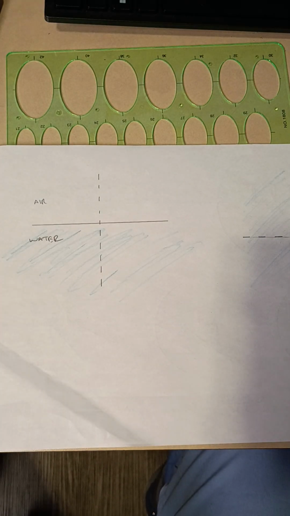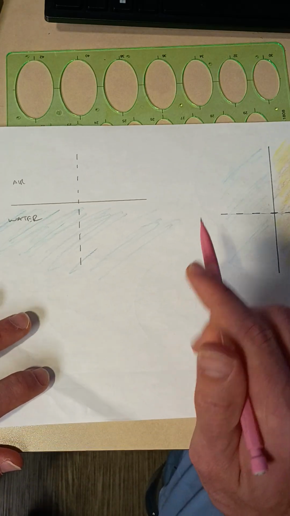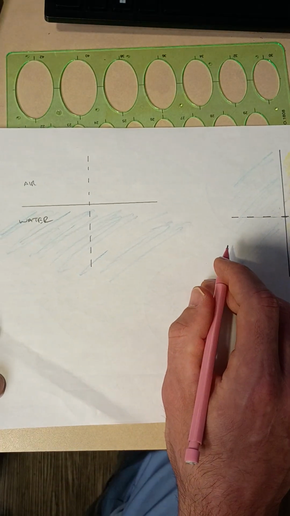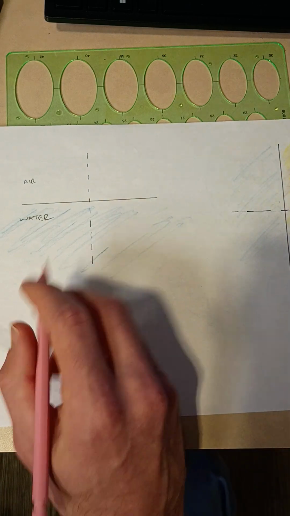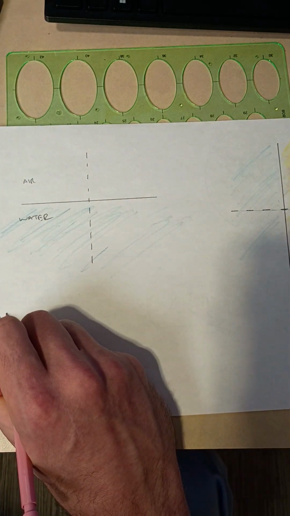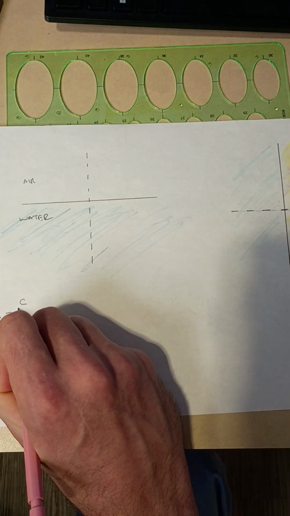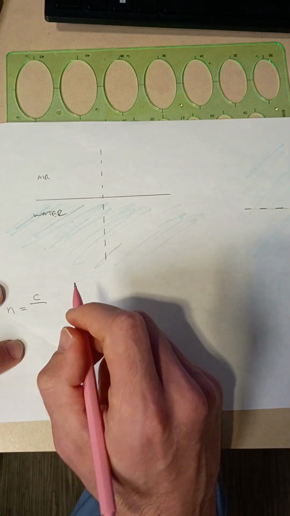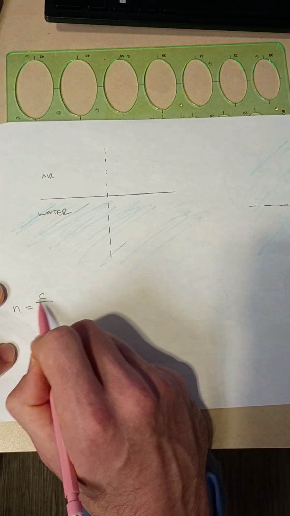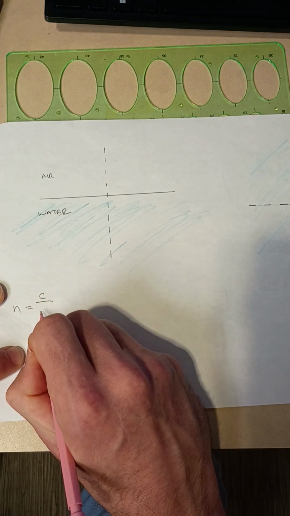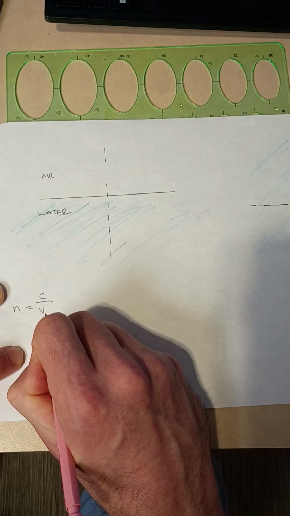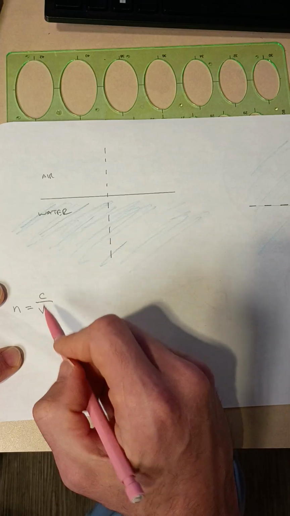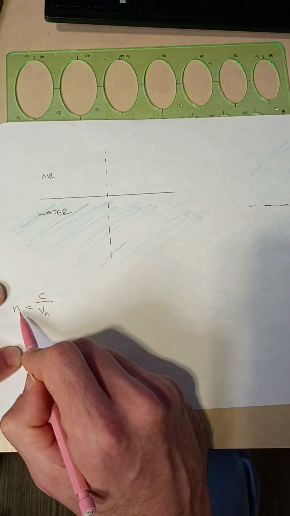So I'll give you some quick relationships real fast. So here are some mathematical representations. N is a ratio of the speed of light, the maximum speed in the universe, which is light in a vacuum, divided by the speed of light in a medium, right? When there's a medium restricting how fast the light can move.